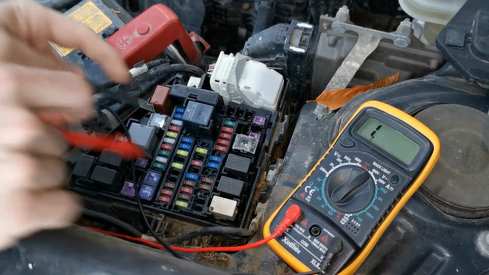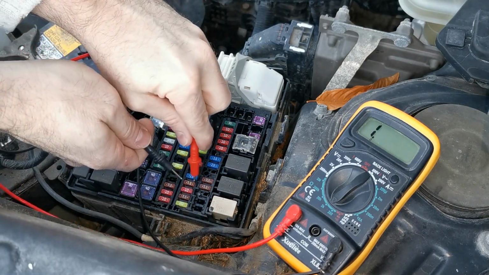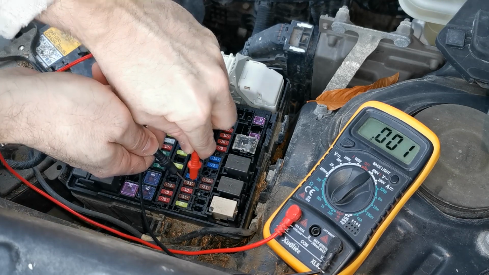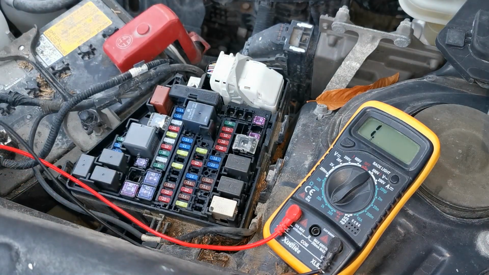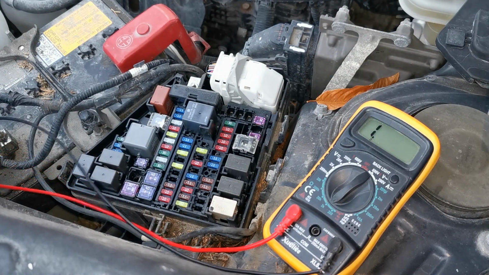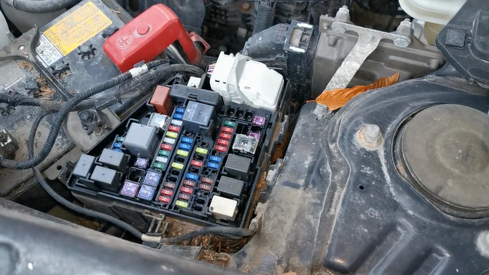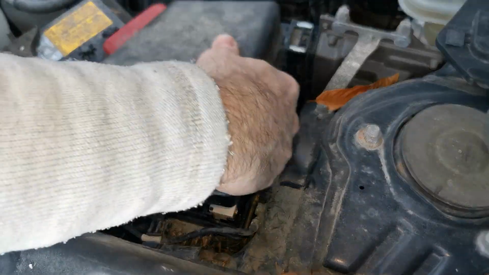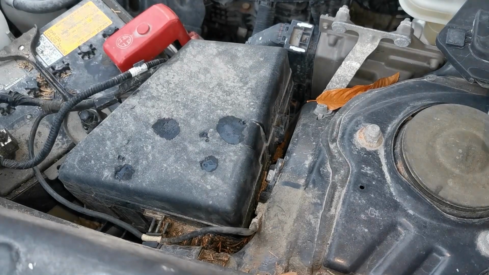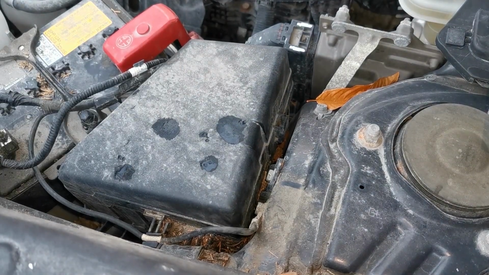And if you test that one, I'll try not to block the video again. This one is reading correctly, right? So that's obviously a brand new fuse. I'll need to get new ones now because I used up the 7.5 that was in there. But from that point on, you can basically put this back on, make sure the latches line up, secure it in place, and the problem should go away. So let's take a look at the computer now.